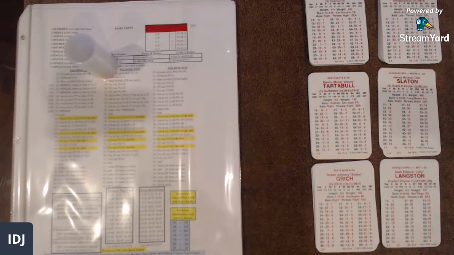We've got the NLCS, I guess, Championship Series starting tonight. So I wanted to try and squeeze a quick game in before that started. We're going to get started and ready to roll here.